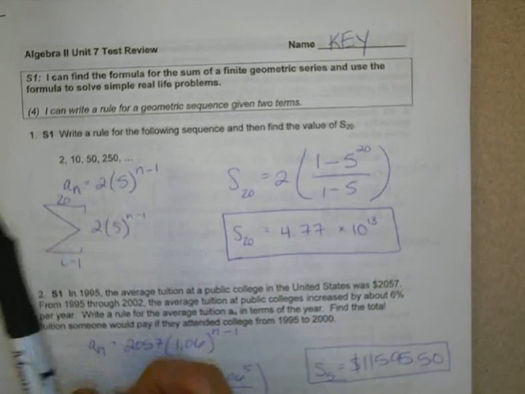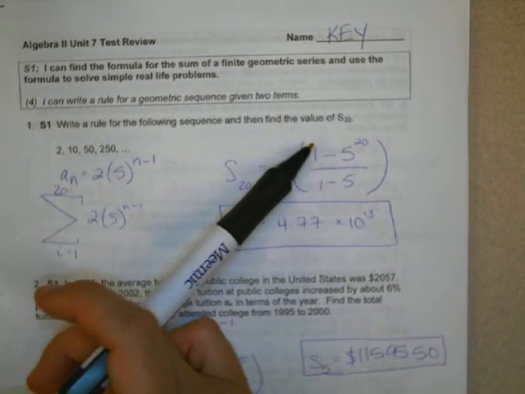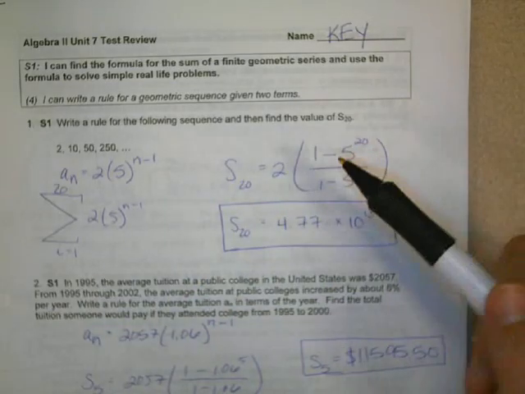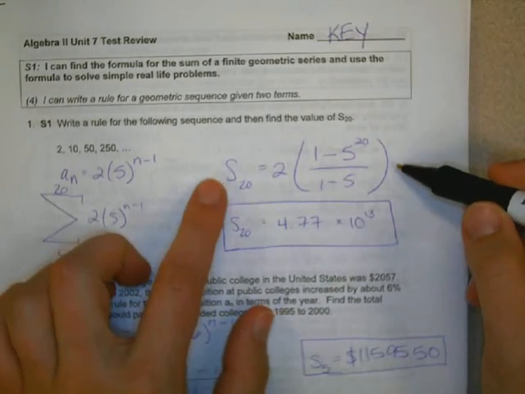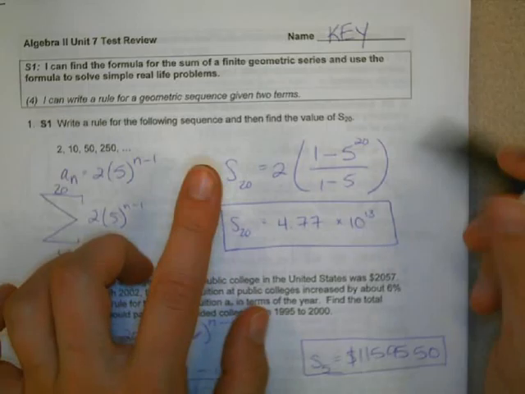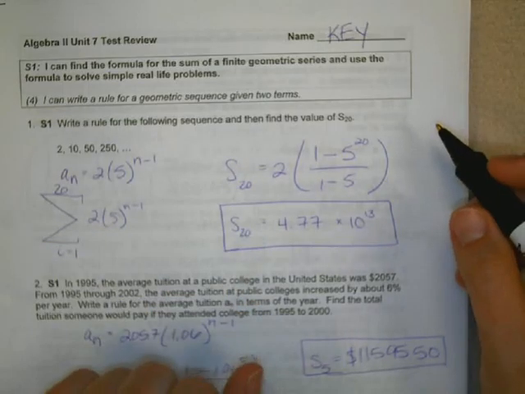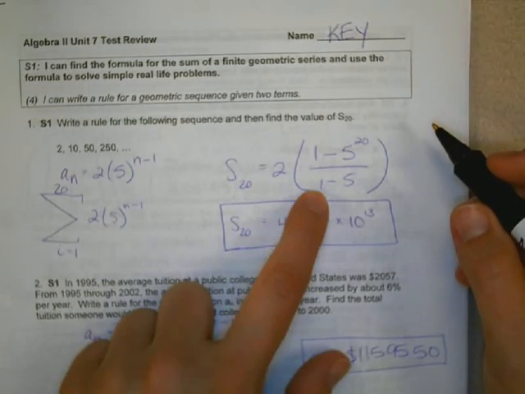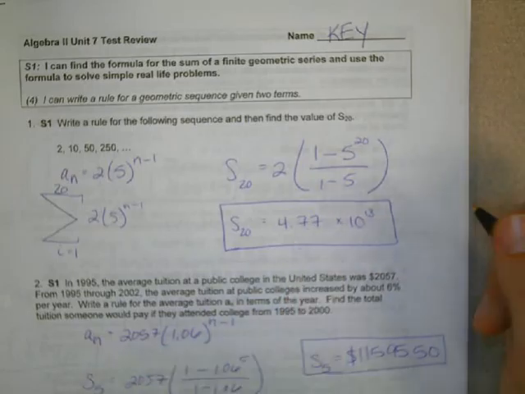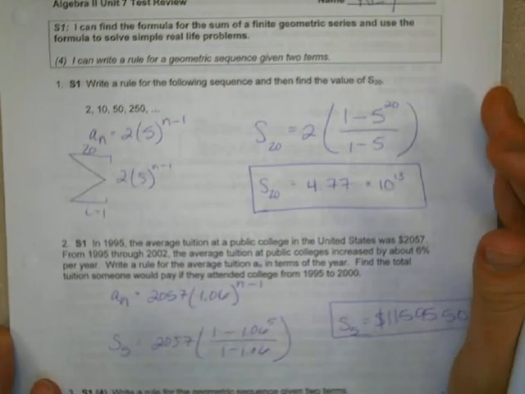And then we're going to sum up. That's what the s sub 20 is. You're going to sum up the first 20 terms, which we use the sum up rule for. And so that should be the setup of your summing up rule. And then if you punch that out correctly, you should get 4.77 times 10 to the 5th.